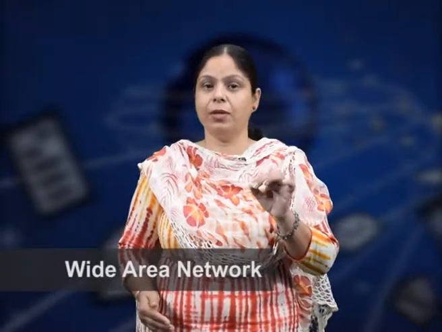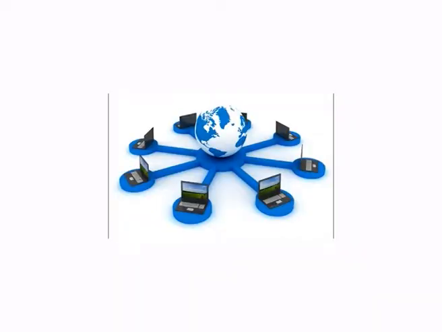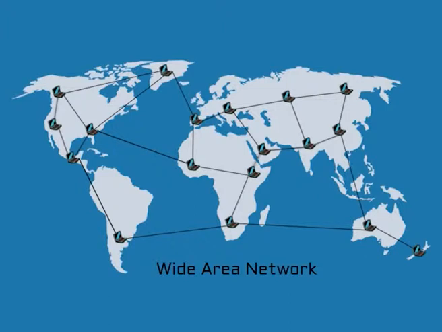Then comes the WAN, that is, the wide area network. This is spread across the globe. It covers a very large geographical area as compared to MAN. It can cover a whole country.